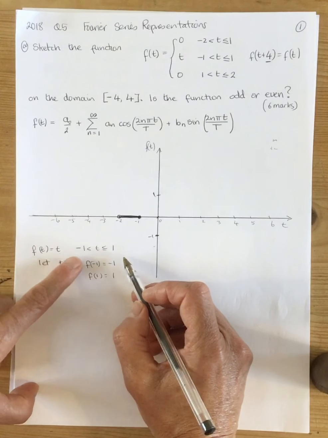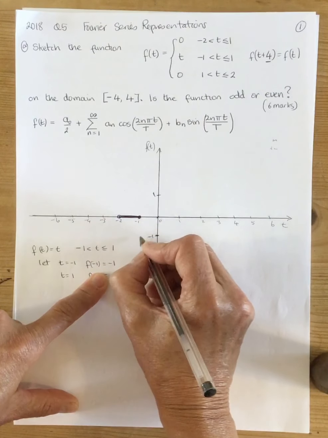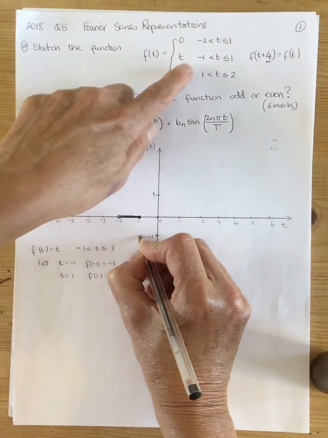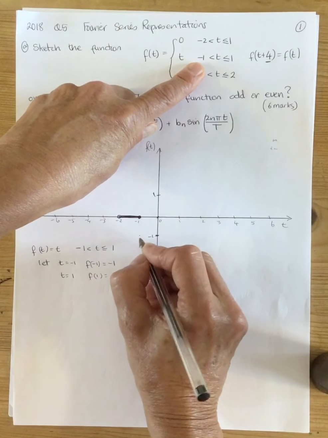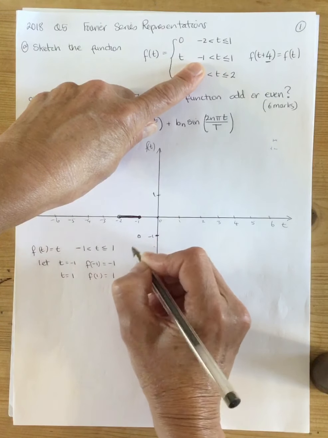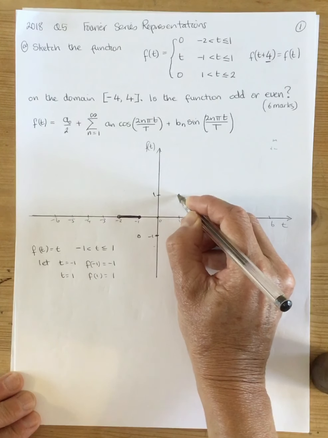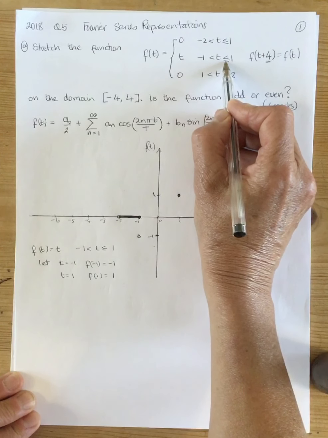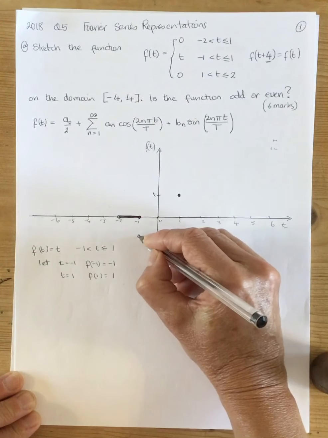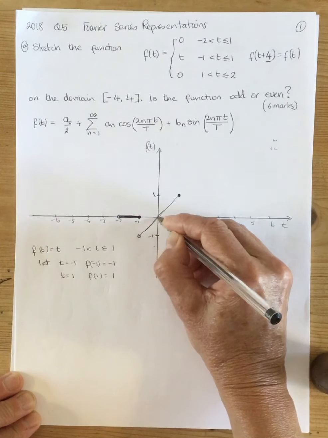So our values are between -1 and 1. When t is -1, f of t is -1 there. Now, according to here, t isn't actually equal to -1, but it's really close to it, so we will do that as a hollow dot. And then when t equals 1, it goes up to a height of 1, and it says less than or equal to 1, so we have that as a solid dot, and it goes through the origin in a straight line, and you should draw it with a ruler.